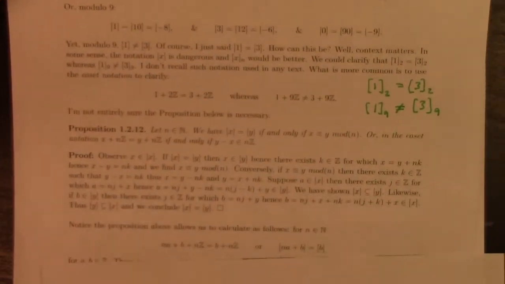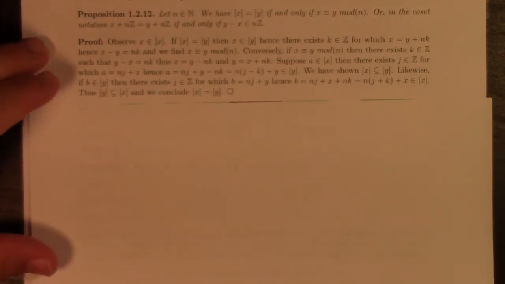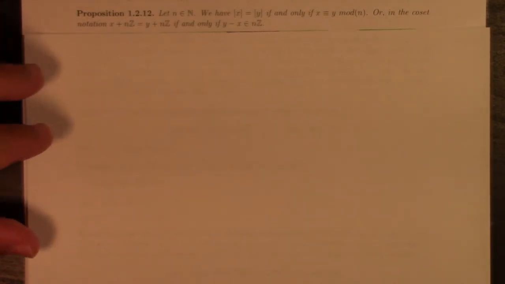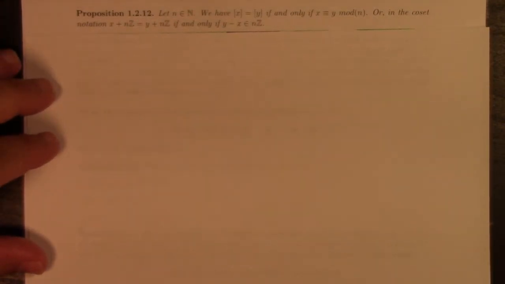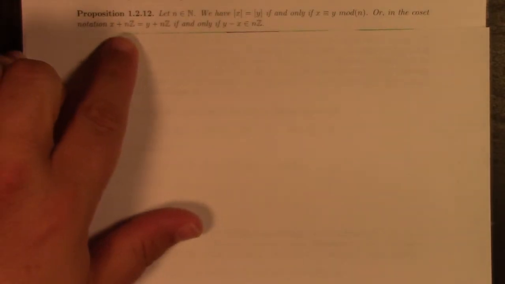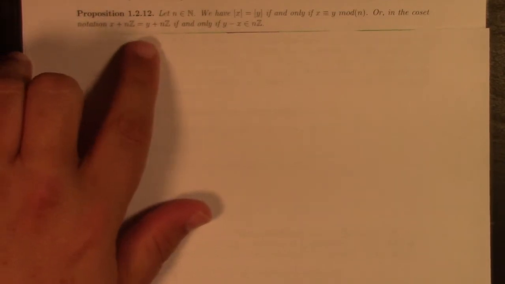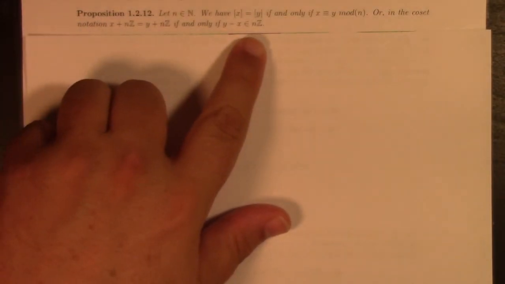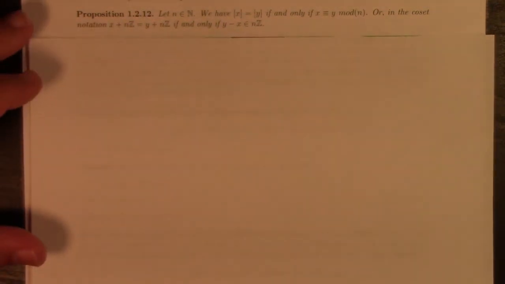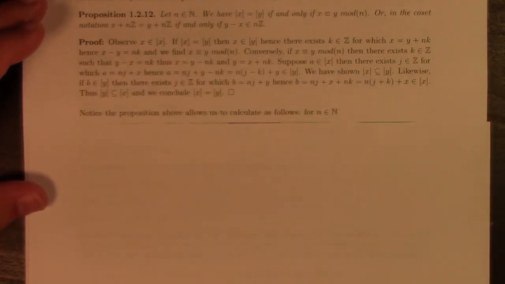So anyway, proposition, and I think this is actually entirely redundant at this point, but here it is. The congruence class of x is equal to the congruence class of y if and only if x is congruent to y mod n. In other words, the coset x + nZ is equal to y + nZ if and only if the difference of the representatives, y minus x, is an element of nZ, which is to say that y minus x is a multiple of n. All right, so the proof is just rehashing the notation we've been talking about.